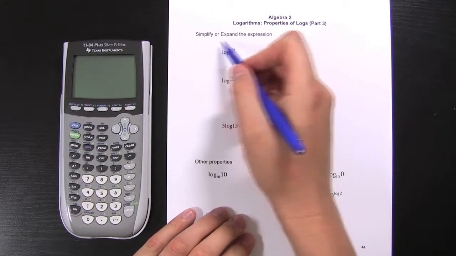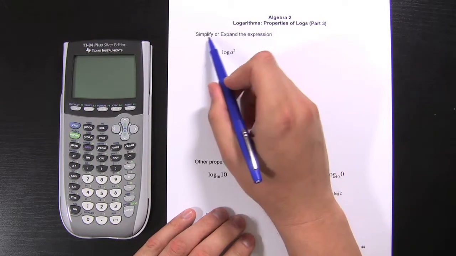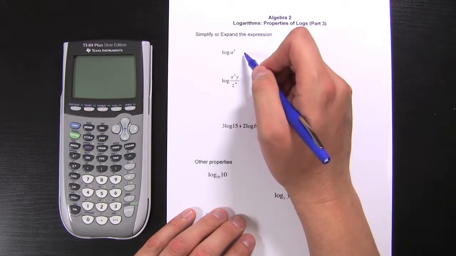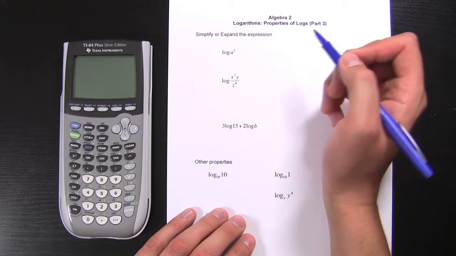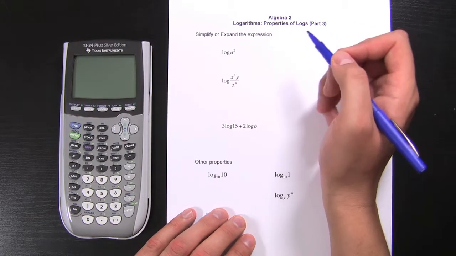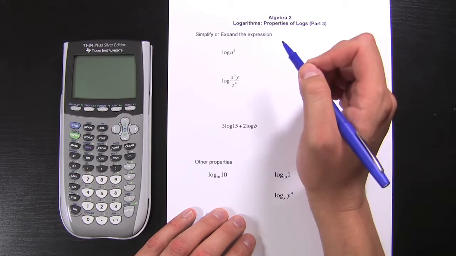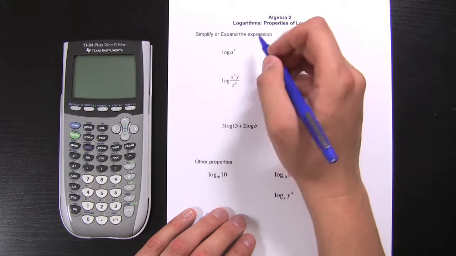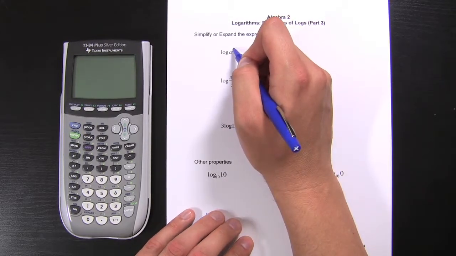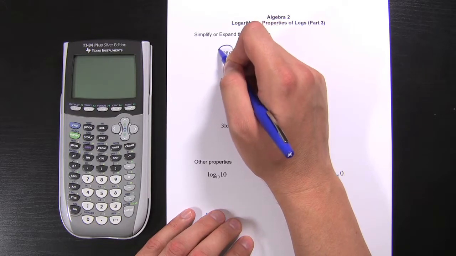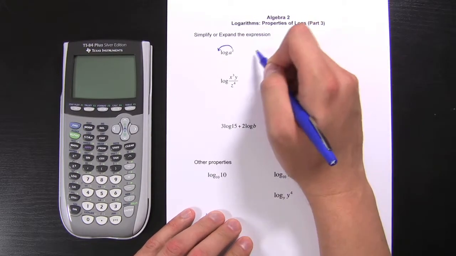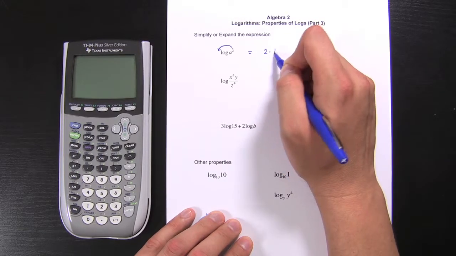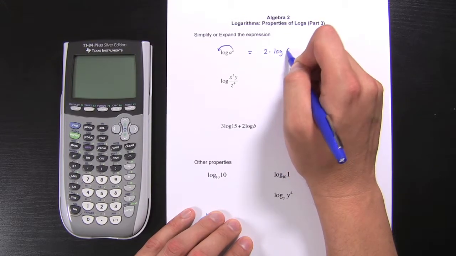All right, the directions here for these first two problems say simplify or expand the expression. This very first one, I want to simplify. I want to show you a very short but important move that's legitimate in logarithms. When you have log of a squared, you can take the 2, that is the squared part, and put it in front. So this would become 2 times the log of a.